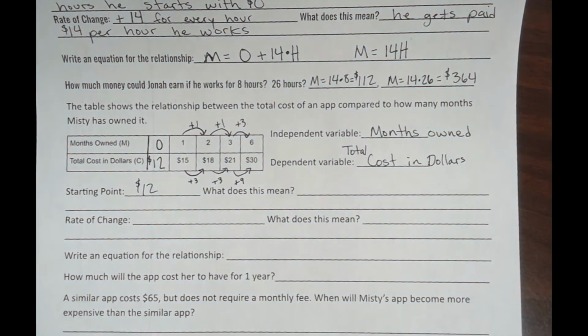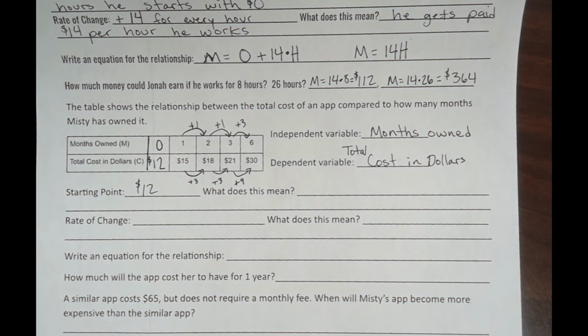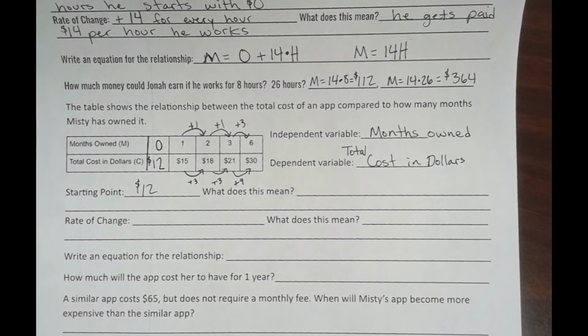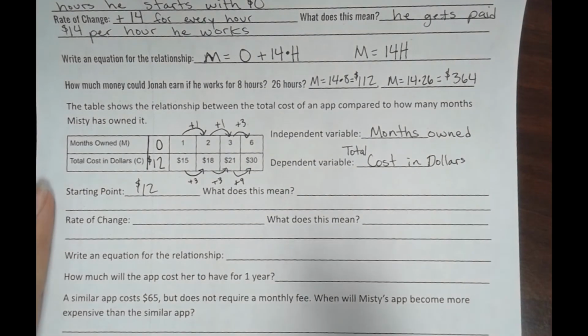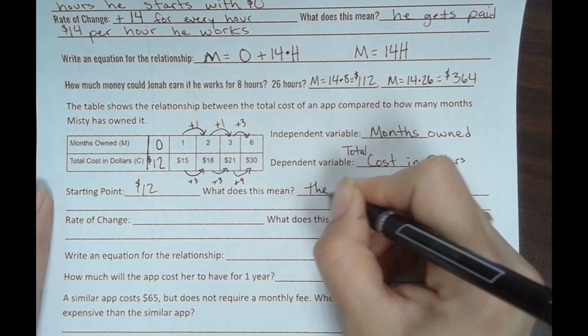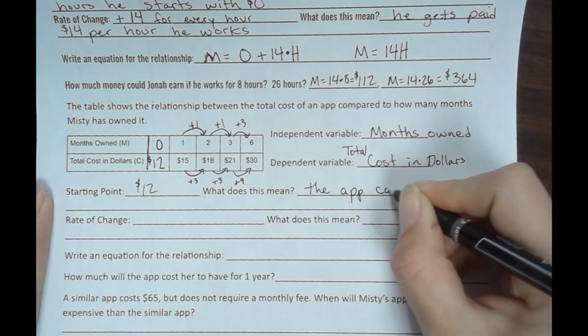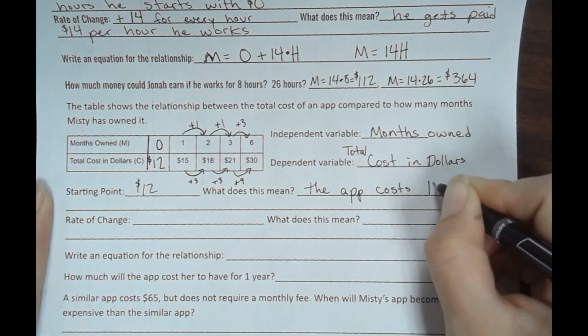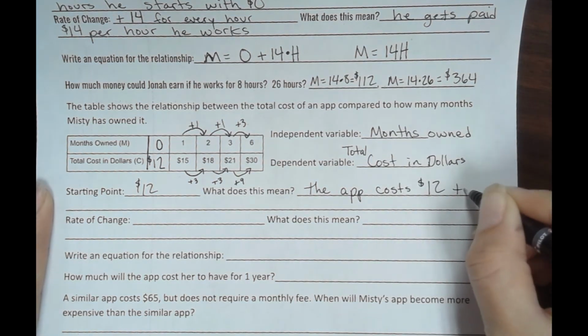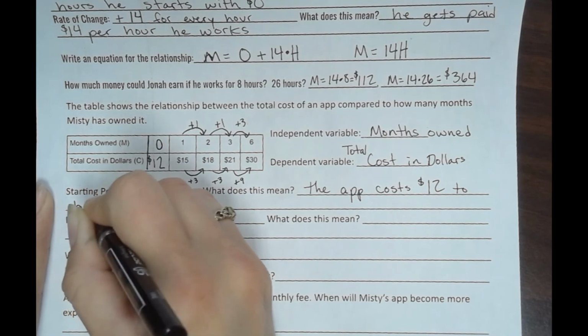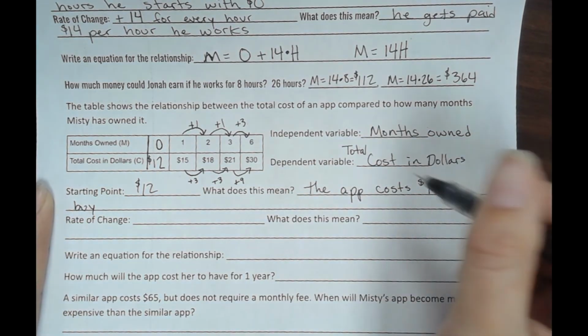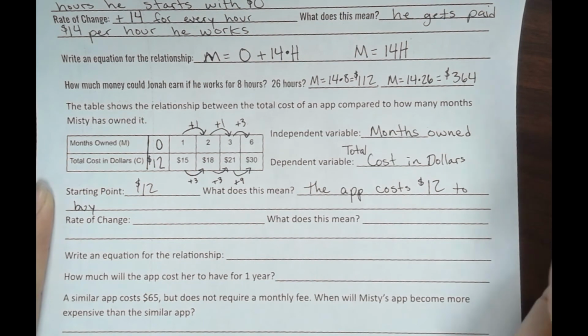Okay, what does it mean for the context though? Cool, we found the starting point. We're talking about how many months she's owned an app. Well, if she's on it for 0 months and it's already cost her $12, that's probably the cost of the app itself. So the app costs $12 to buy it. So you had to pay for the app to begin with, then it looks like she's getting charged every month for owning it.